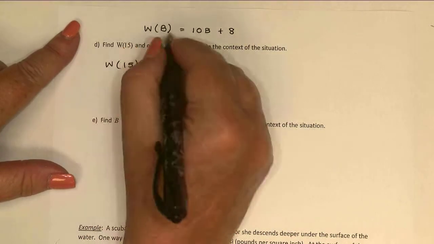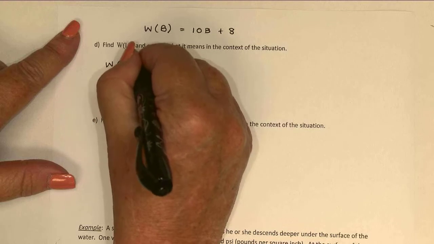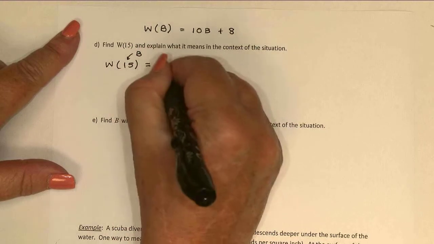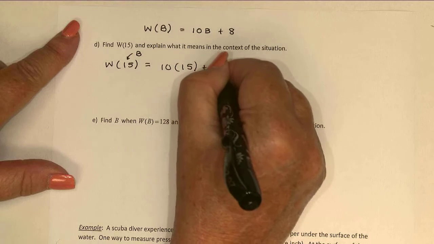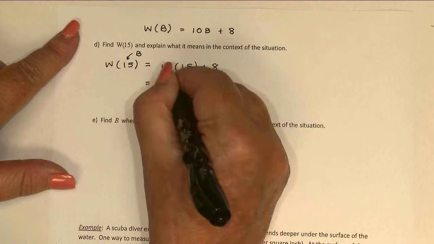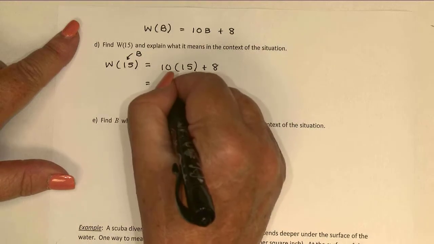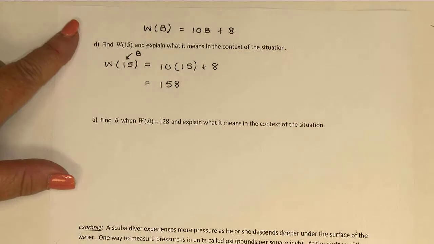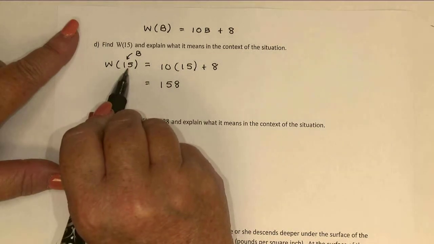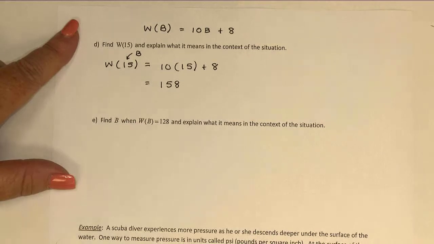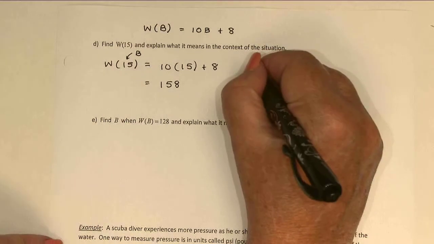So basically we're just plugging in 15 for the B. And that's what, 150, 158? So 15 is B, 15 bags of potatoes, result in a weight of 158 pounds.